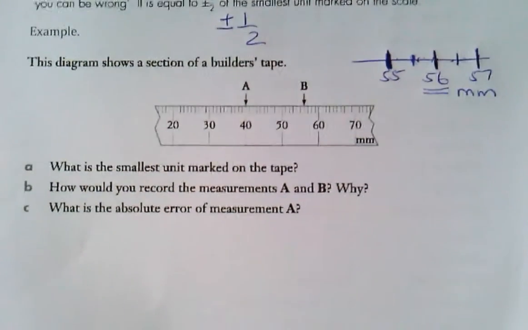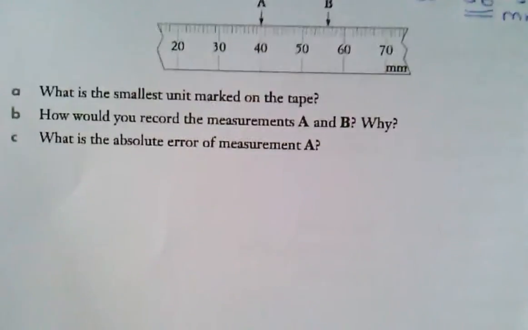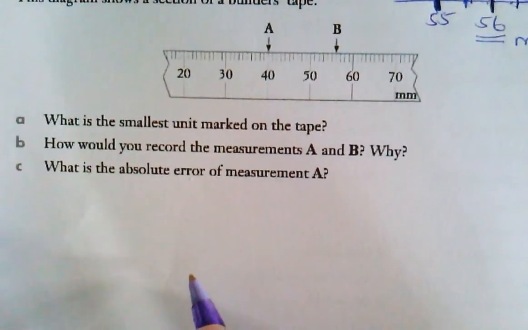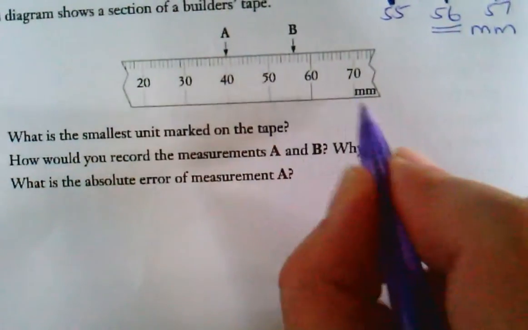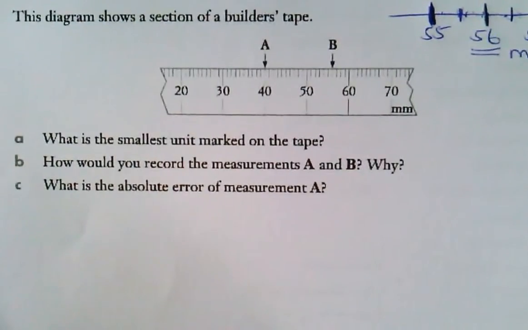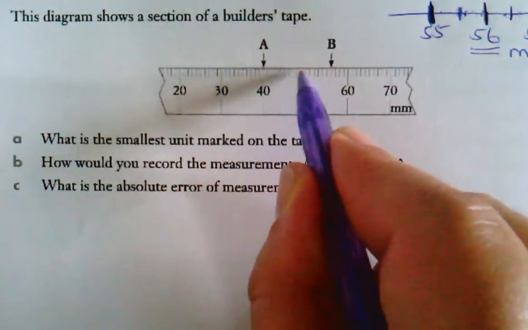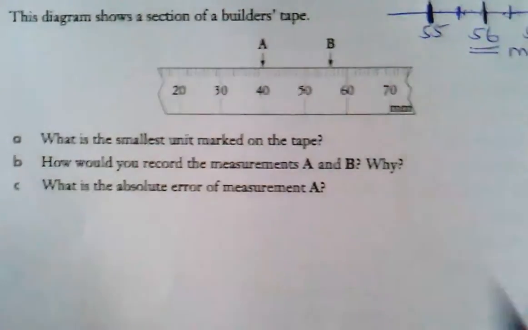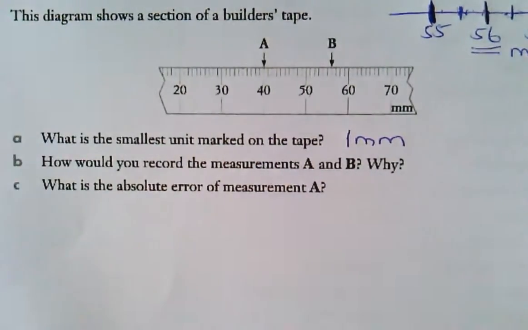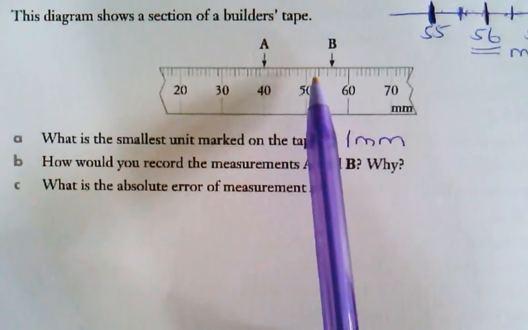All right, girls, I think it's best to do these by example. Look at this tape. It's a builder's tape. What is the smallest unit? This is millimetres. 50. What's it going up by? From there to there is 10, but what's each of these little dashes? 1. So the smallest unit is 1 millimetre. Do you get it? Not 10. There are 10 dashes between 60 and 70 and 50 and 60.